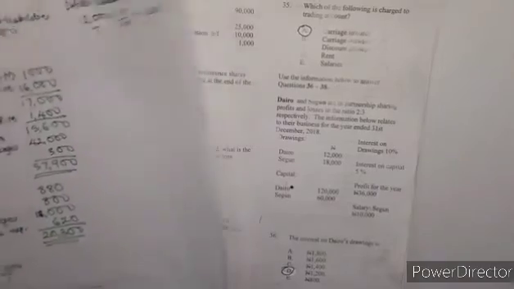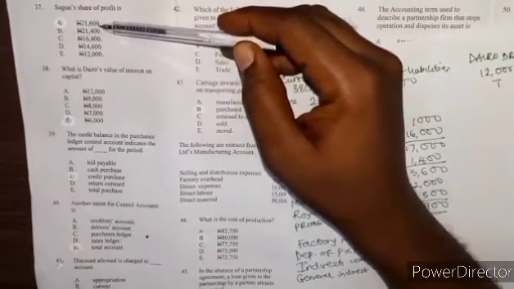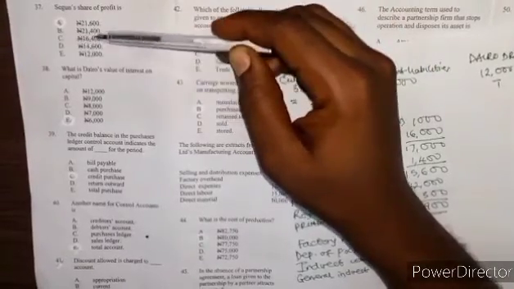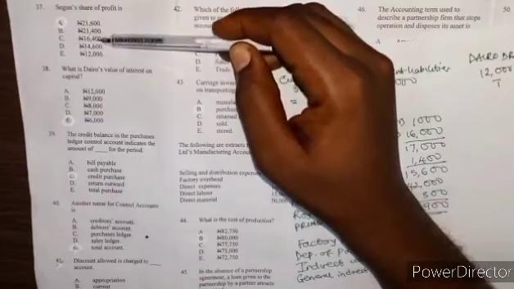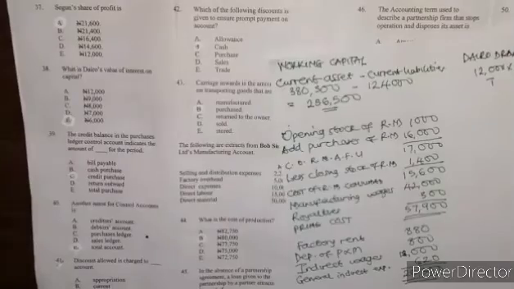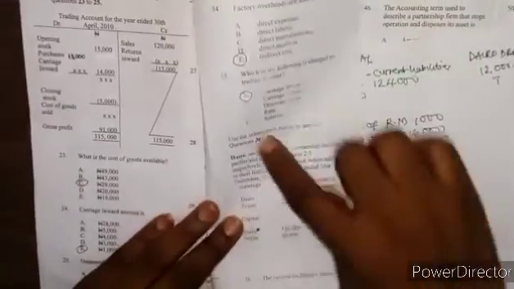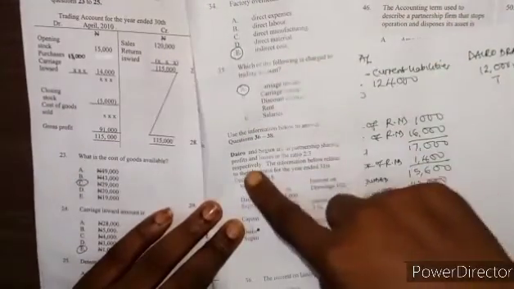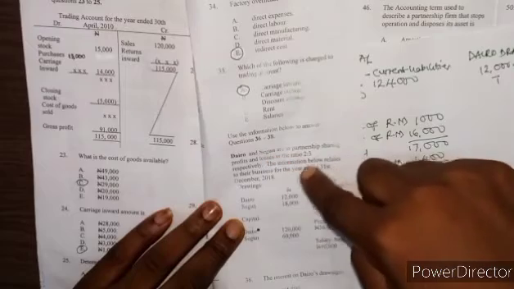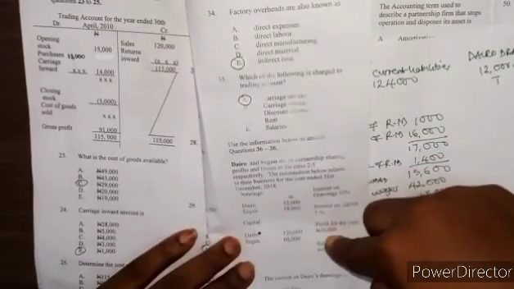The next one is Shegu's share of profit. A, 21,600. B, 21,400. C, 16,400. D, 14,600. E, 12,000. How do we know Shegu's share of profit? They gave us that Daryl and Shegu share profit and loss 2:3, so Shegu's ratio is 3. They made a profit of 36,000.